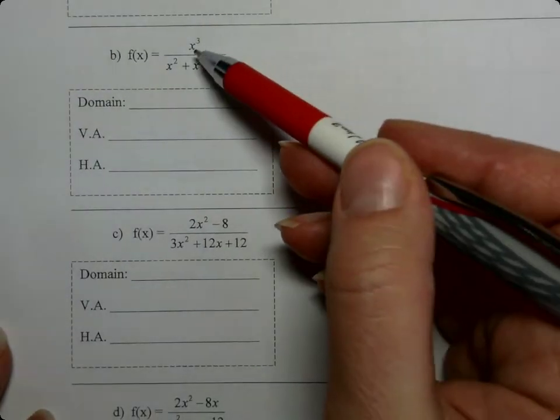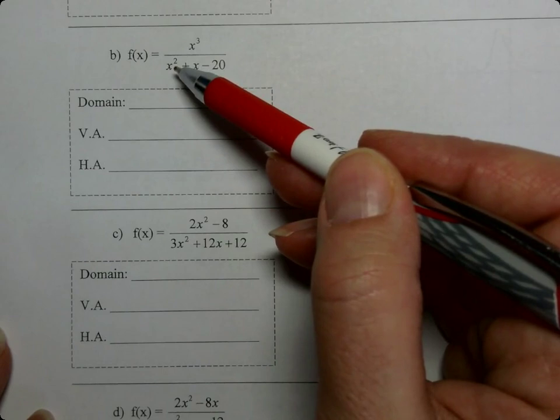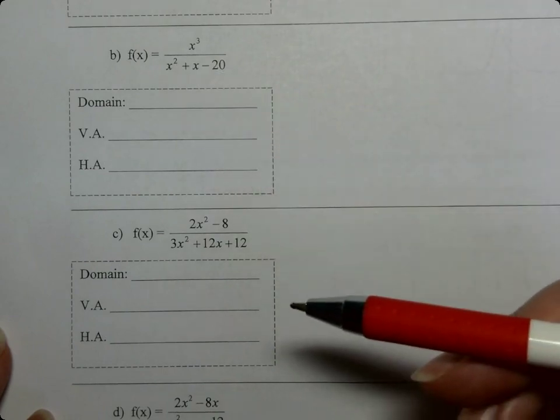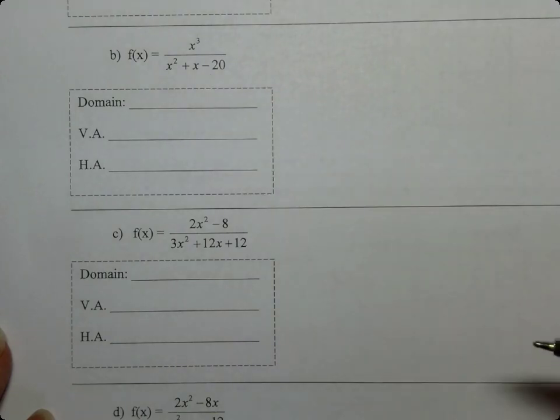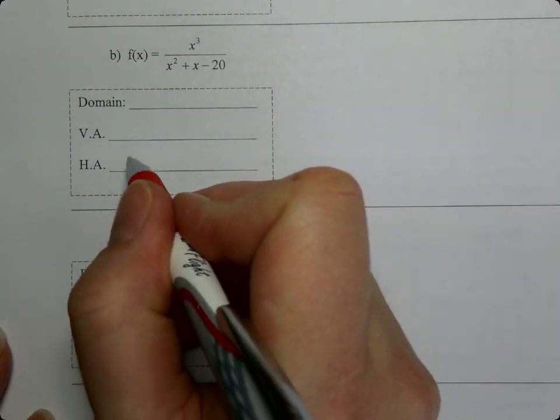Okay, next one. The numerator power is greater than the denominator power. So what's my horizontal asymptote? With no work, just looking at the powers and the leading terms, there would be none.